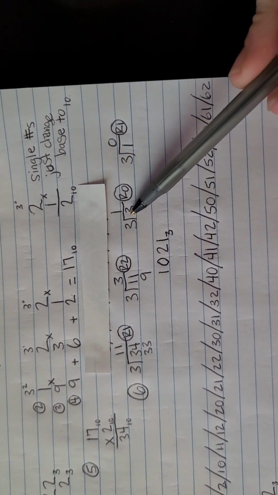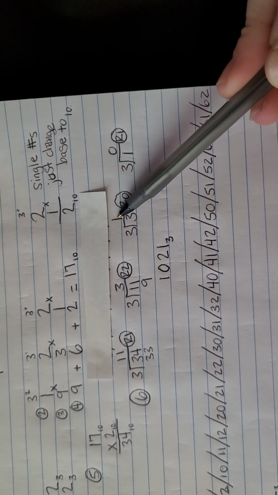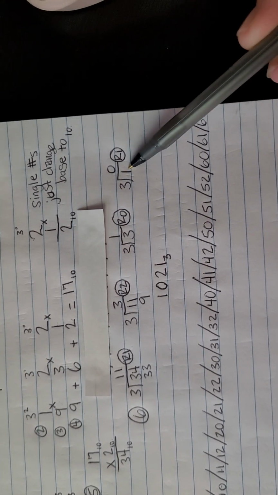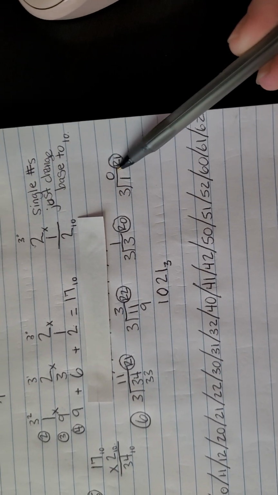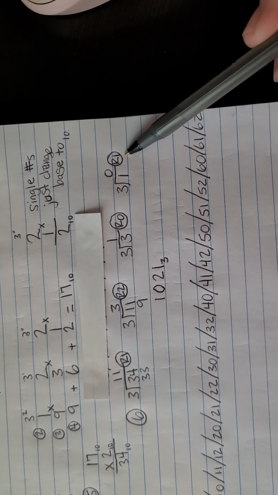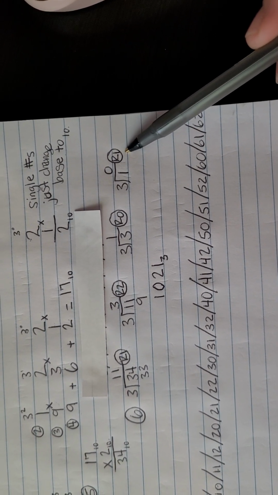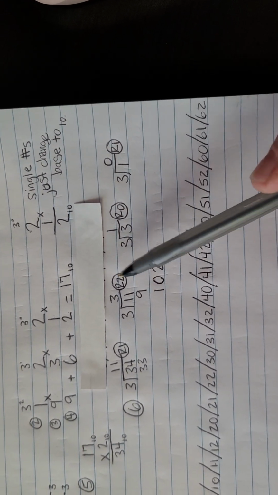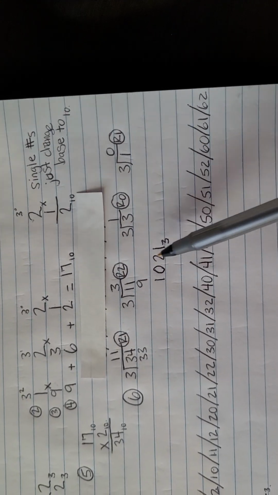Take our 3, divide it by 3, gives us 1 with a remainder of 0. Take our 1, divide that by 3. We cannot, it is 0 with a remainder of 1. Now we write our remainders backwards, which is why I like to circle them. So it would be 1, 0, 2, 1, and that is your final answer. So that is the first method.